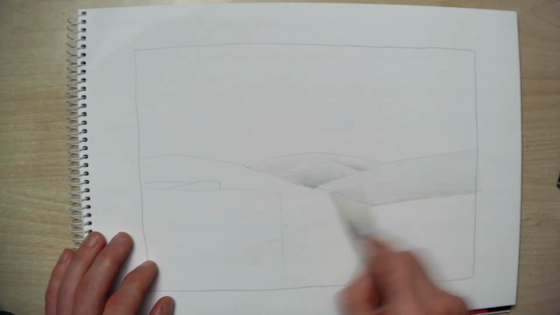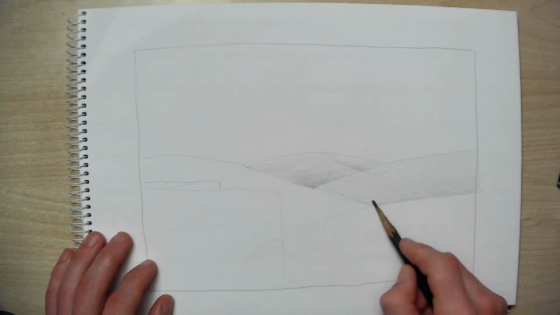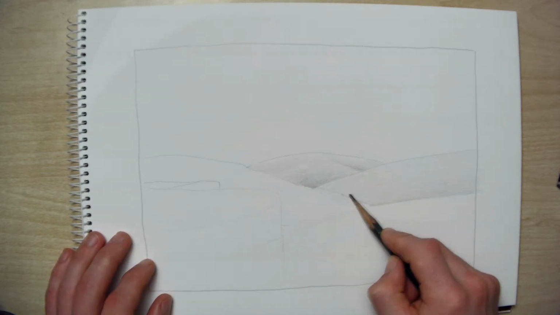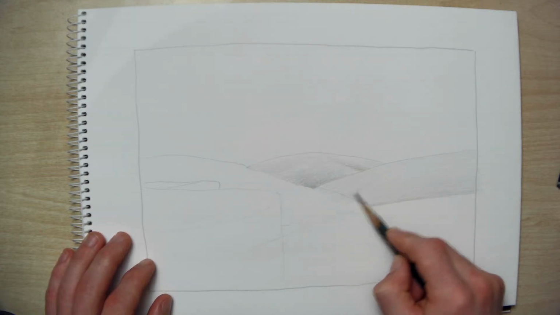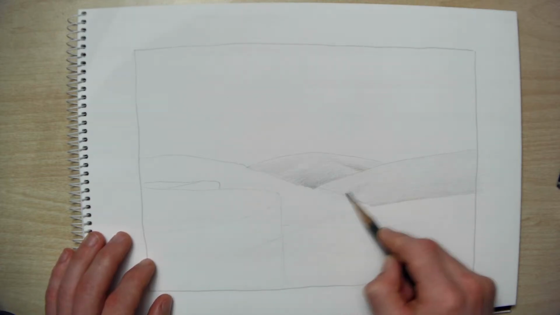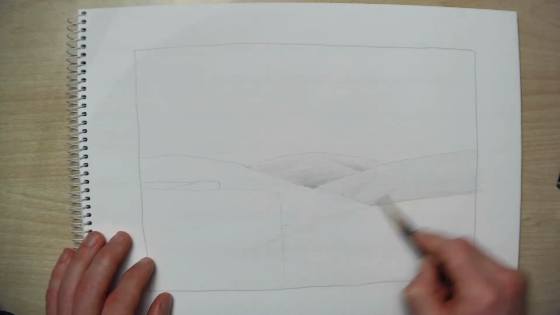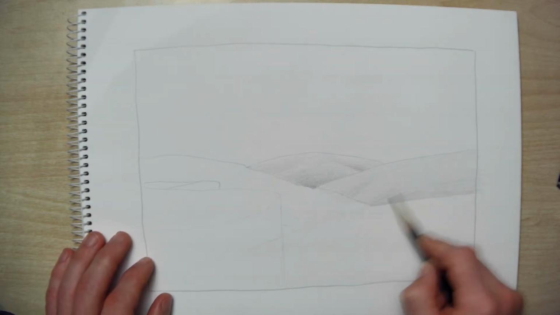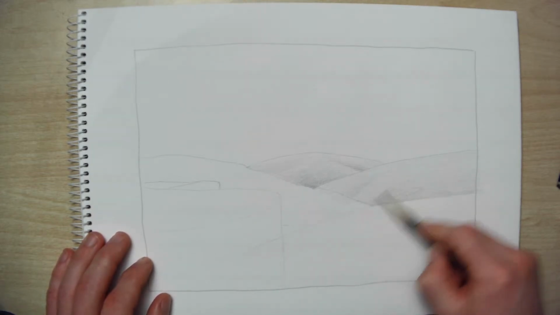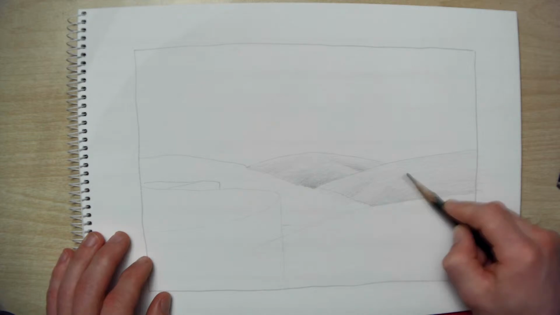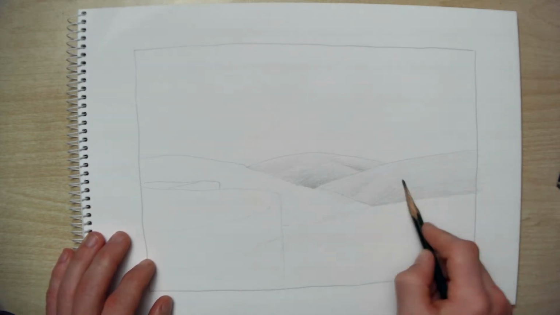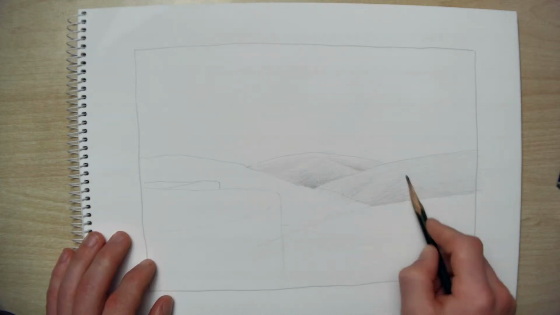And then we get some more elevations in there. Maybe like this. A little bit of a darker area right here. Something right there. Down here like that.